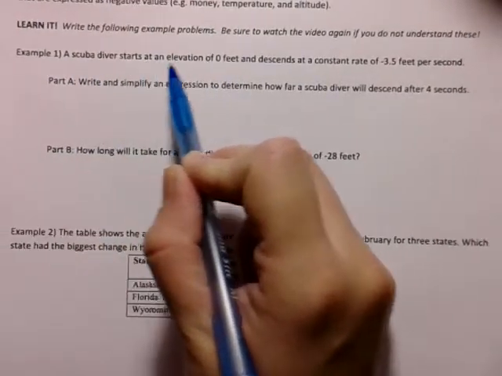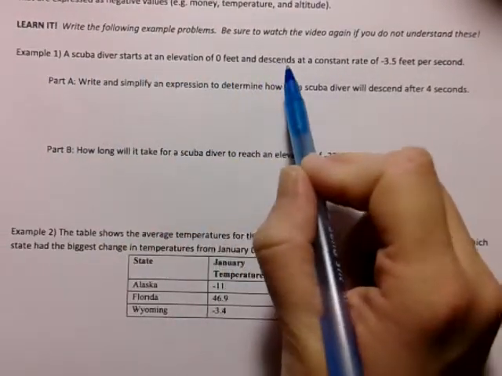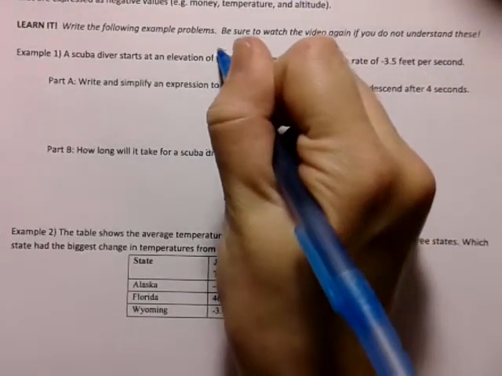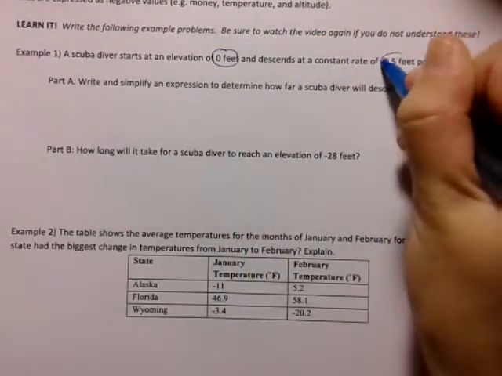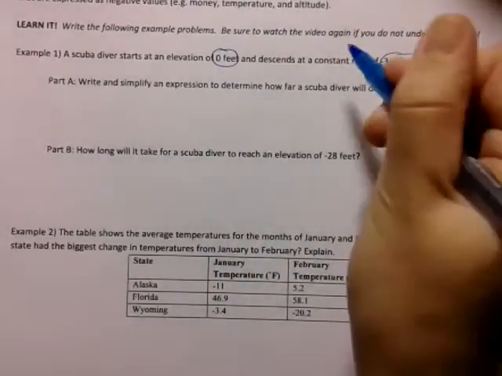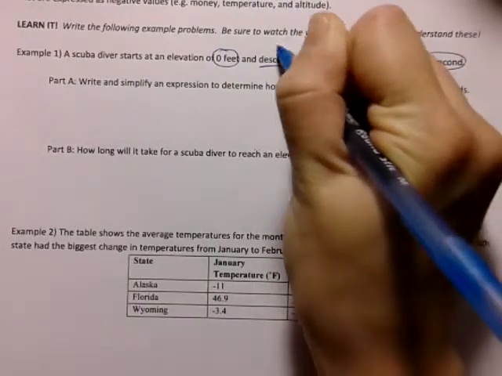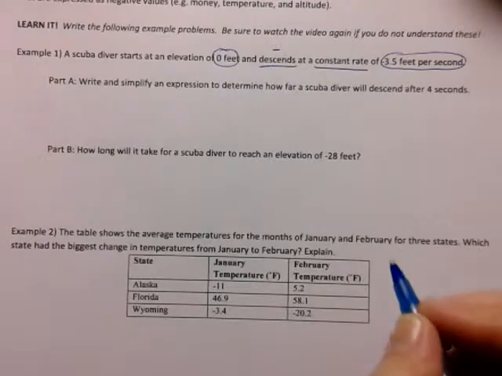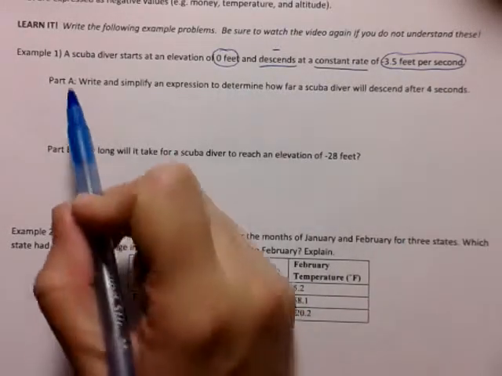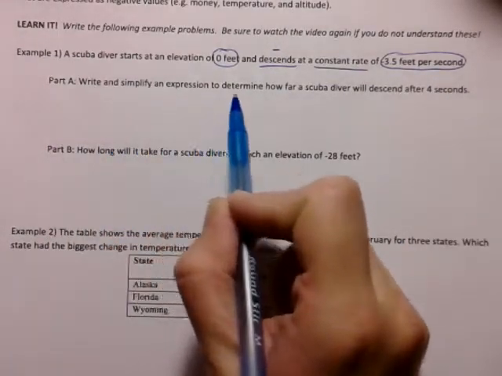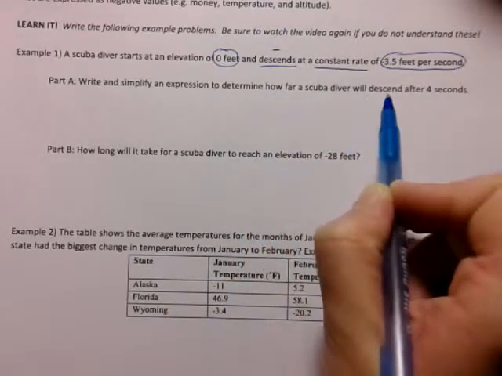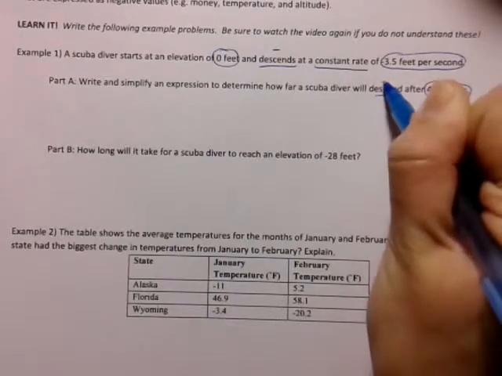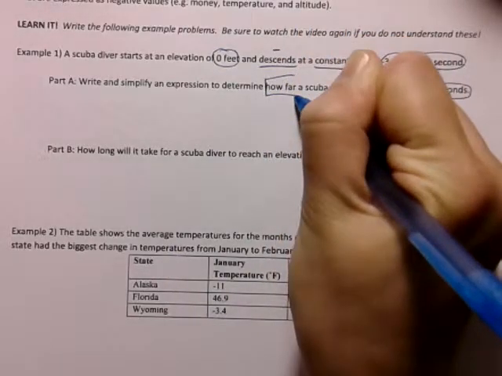A scuba diver starts at an elevation of 0 feet and descends at a constant rate of negative 3.5 feet per second. I'm going to circle my numbers and their units. I'm going to underline keywords like constant rate and descends, which tell me it's negative. And I'm going to then box my answer once I finish reading part A. Part A, write and simplify an expression to determine how far a scuba diver will descend after 4 seconds. So descending 4 seconds, how far?